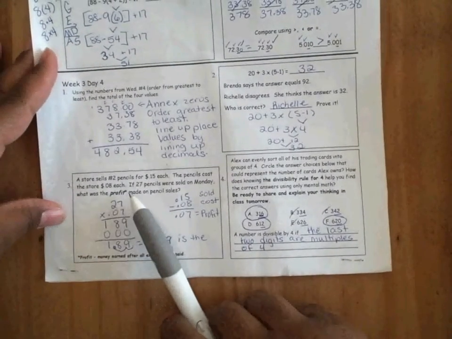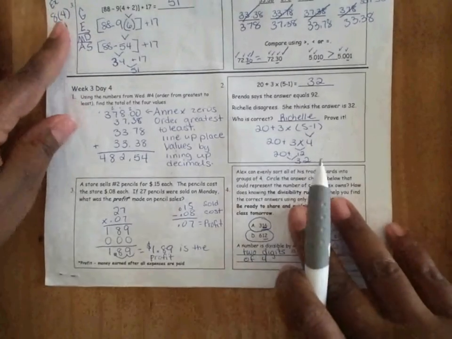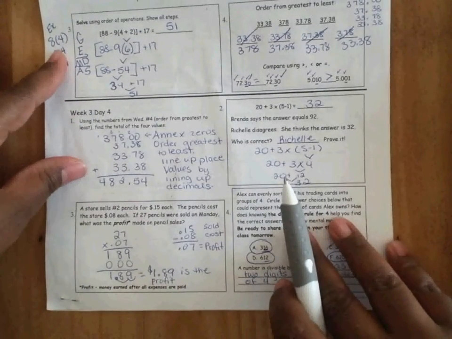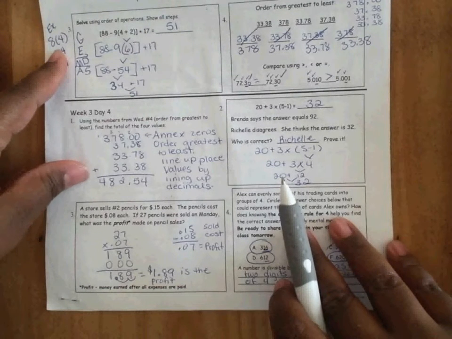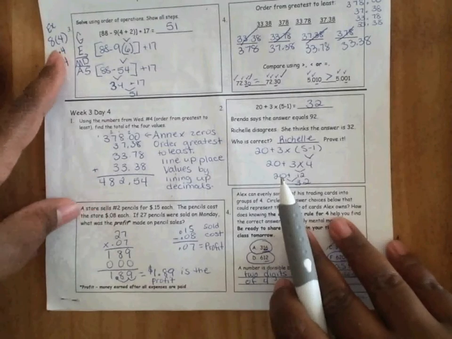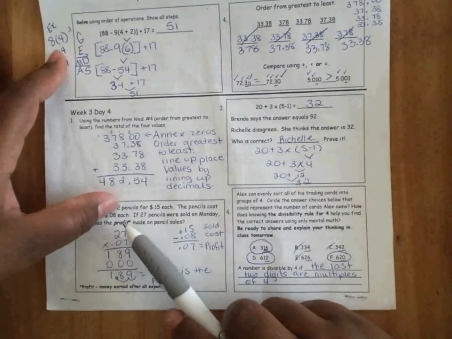Okay? This one is a little bit tricky. A store sells number 2 pencils for 15 cents each. The pencils cost the store 8 cents each. If 27 pencils were sold on Monday, what was the profit made from the store?